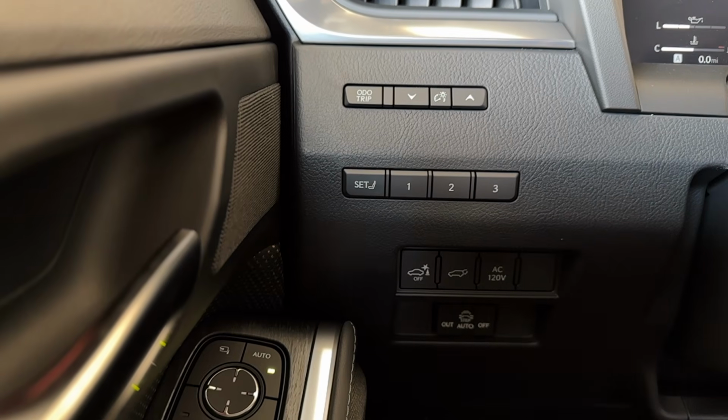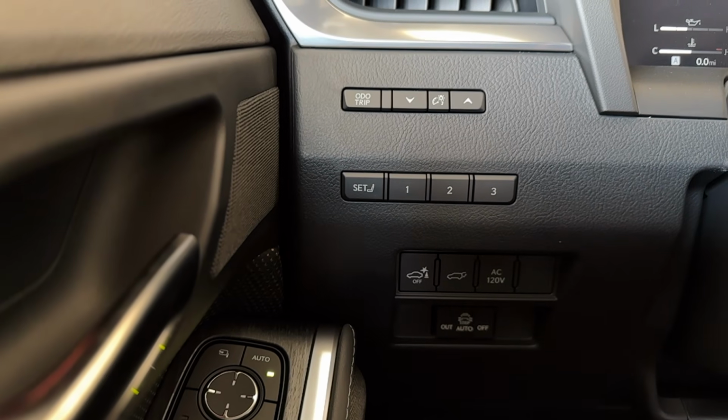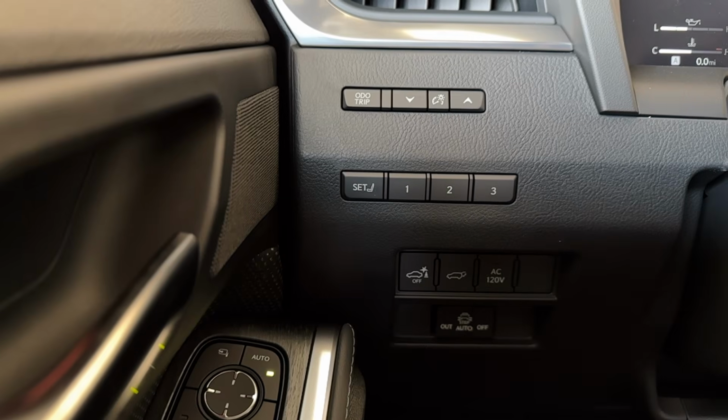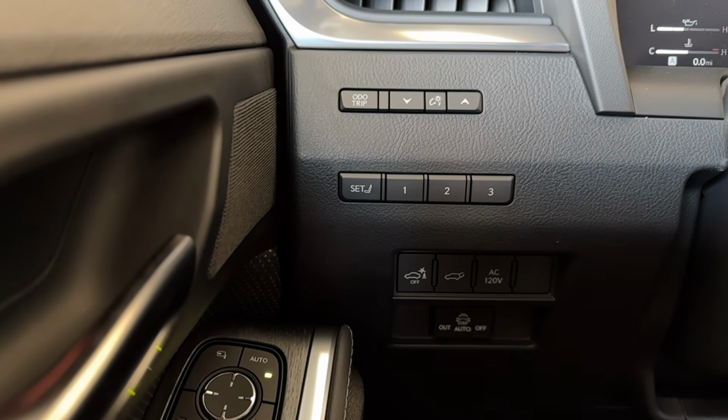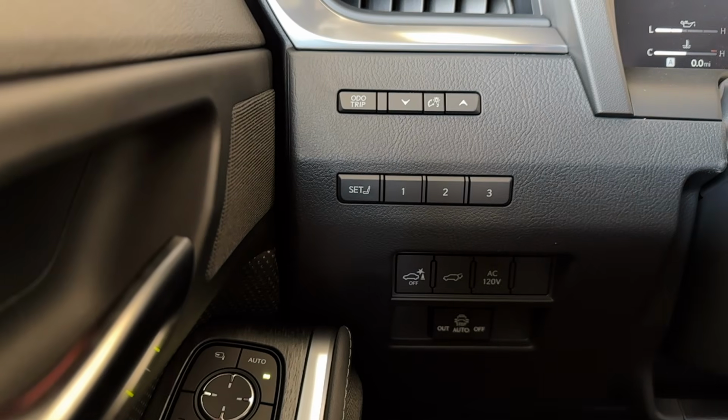Keep in mind that on some models, the driver position memory buttons are linked to the driver profile. So if you have the system currently in guest mode, or if a different driver profile is on the vehicle, make sure to change to your driver profile before you save your driver position memory.